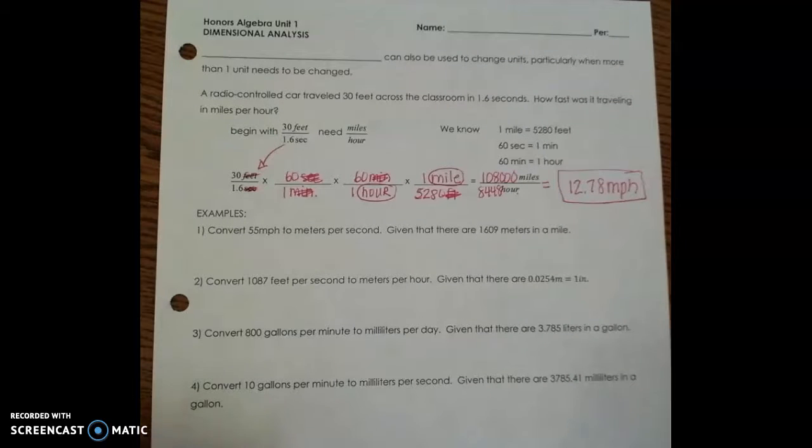So I think one of the biggest things that can help us is make sure when we start, we write down what we start with. And I do think it's very helpful if on the other side of the paper we're going to write down what we're going to end up with. It kind of helps keep us on track.